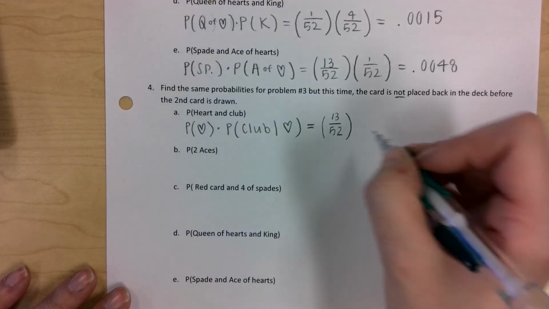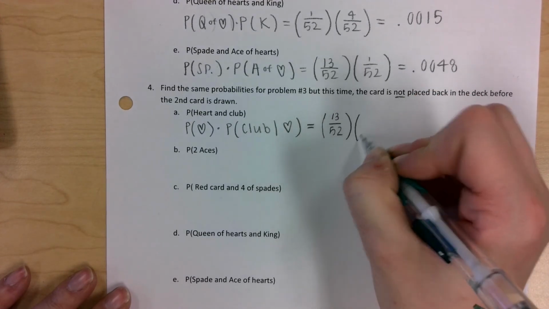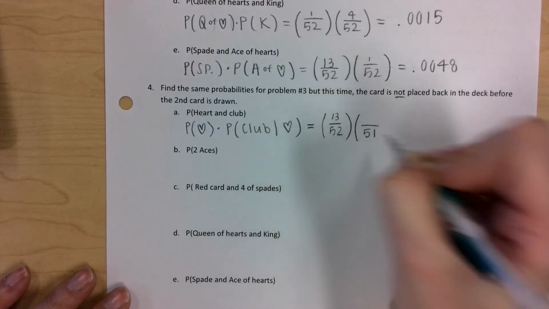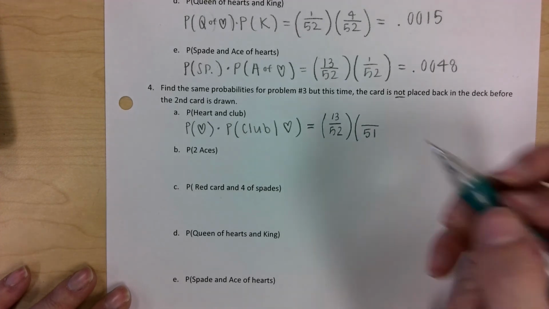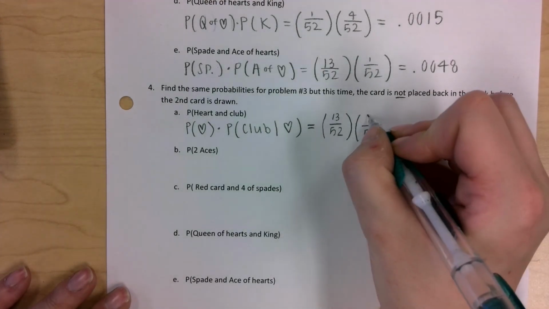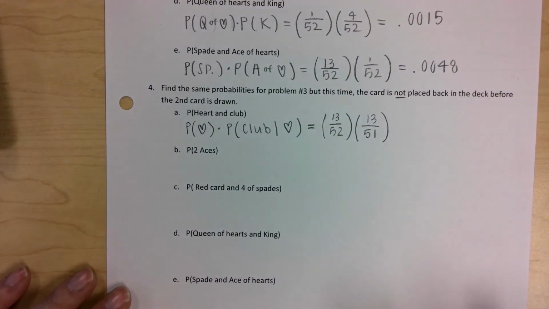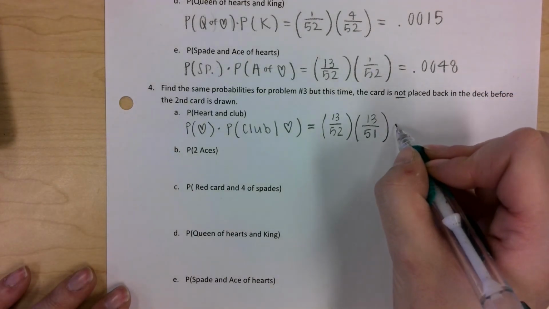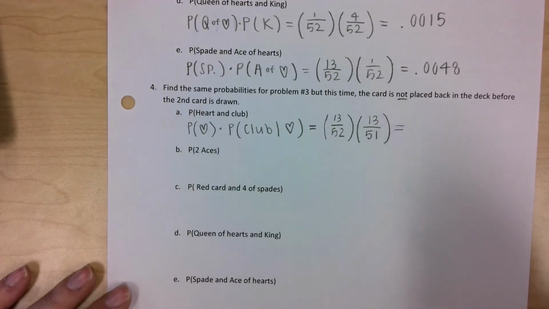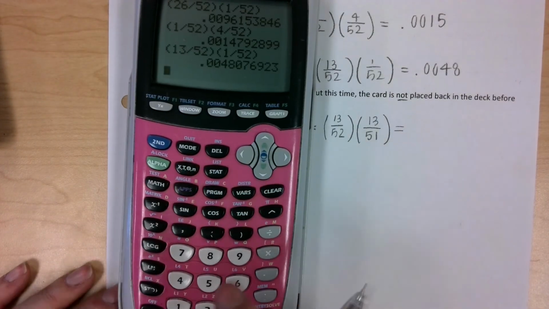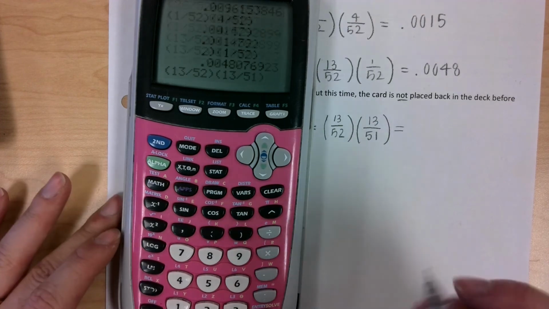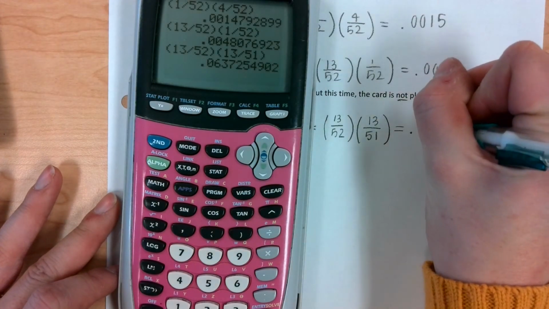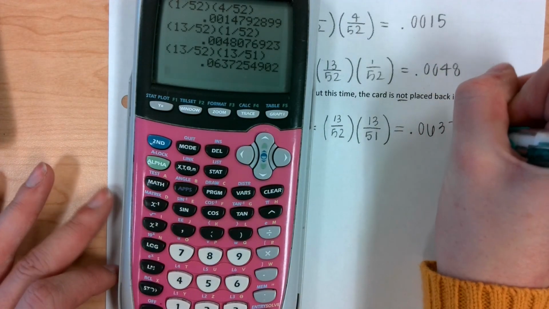Okay, on the first draw, there are 52 total cards, and there are 13 of them that are hearts. On the second draw, there are only 51 options now because I have not placed the card back into the deck. And how many clubs are still available? 13. I will type that in. And we get 0.0637.